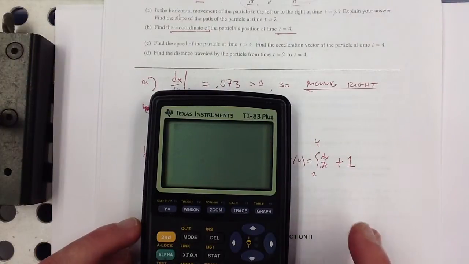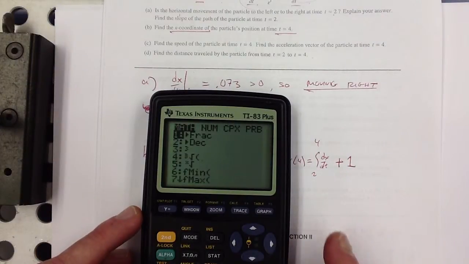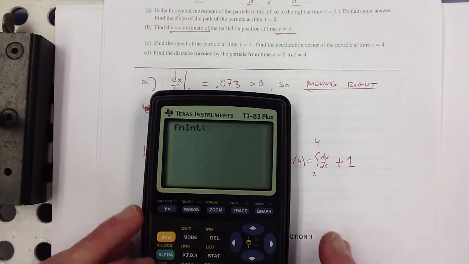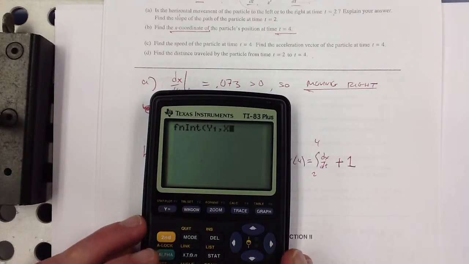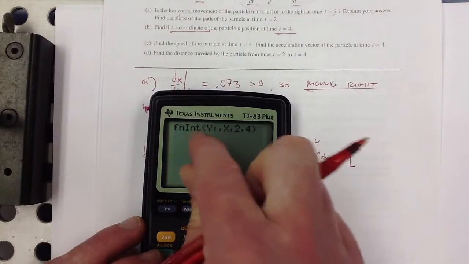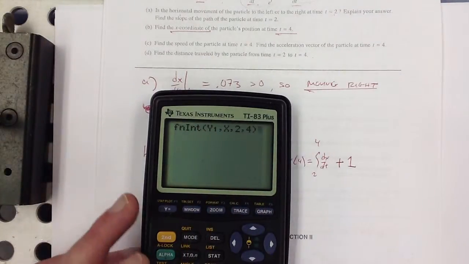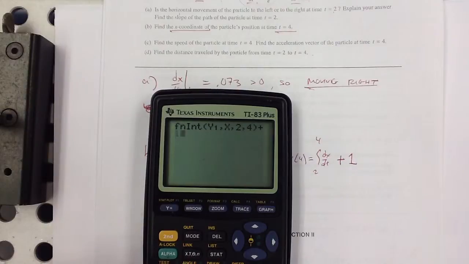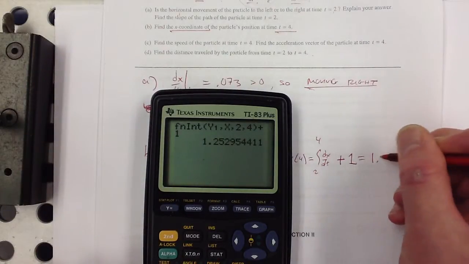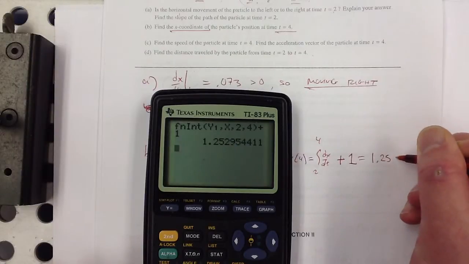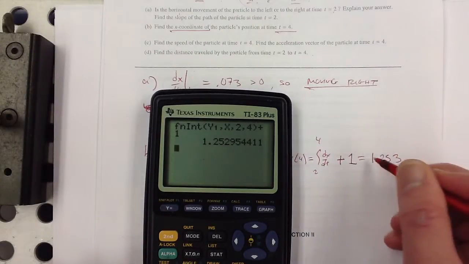I can do this, math 9, fnInt of y1, comma x, comma 2, comma 4, because y1 was my dx/dt, and then I want to add 1 to that. That gives me 1.253.